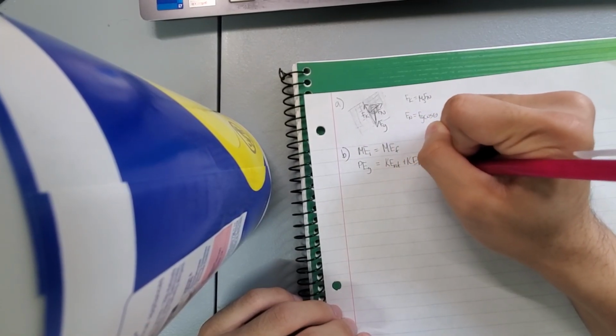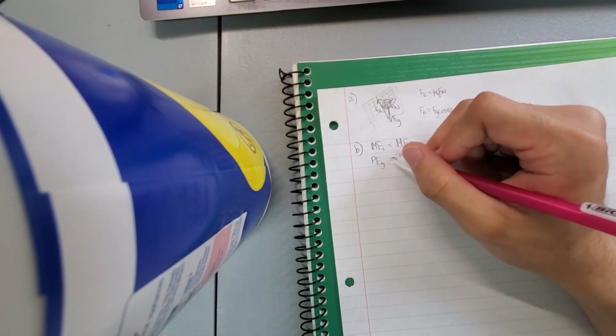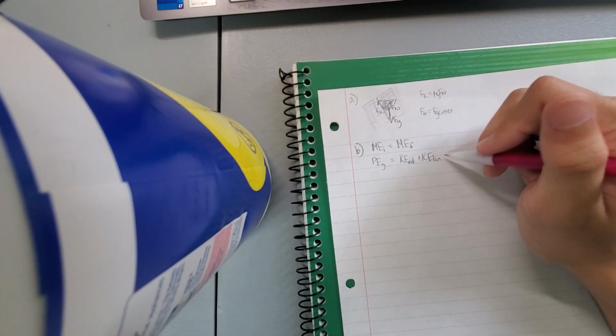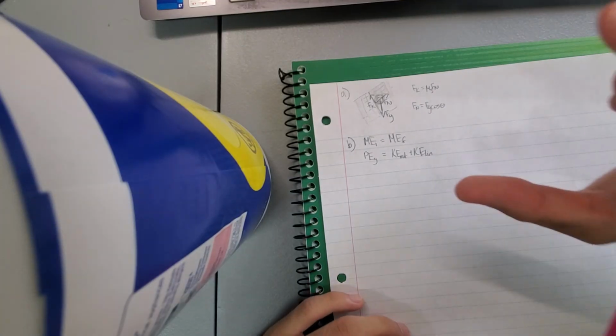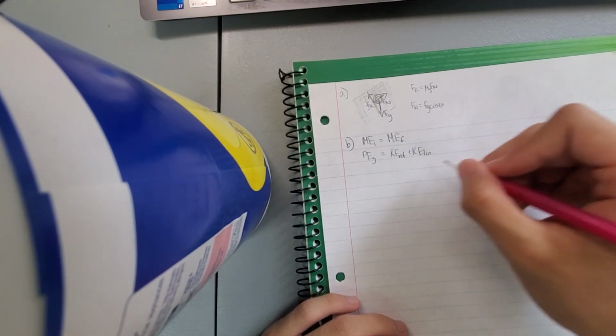The reason why I didn't add PEG at the end is because I'm measuring the height from the top of the ramp to the bottom of the ramp, which is the tabletop. So if I did include it, it would just cancel out. So I'm just setting the bottom of the ramp as the height.